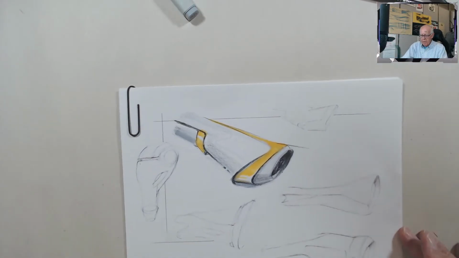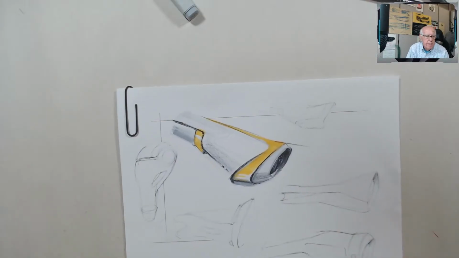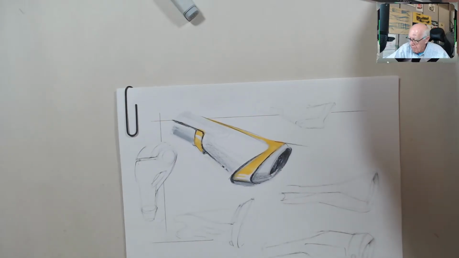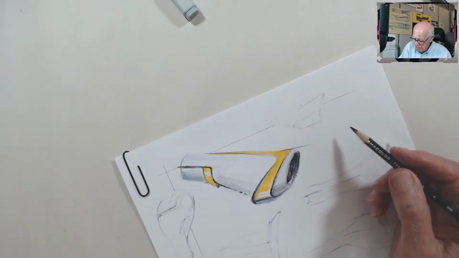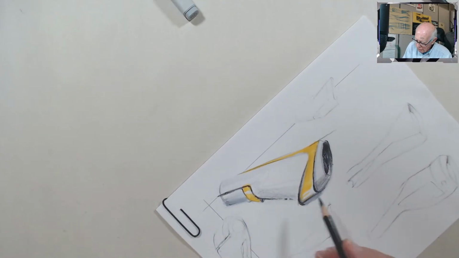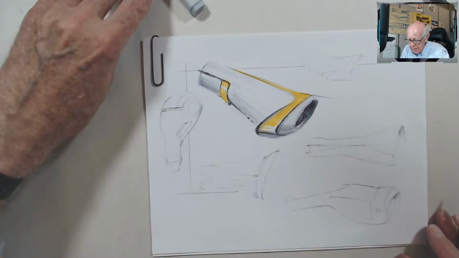And there you go, a little thumbnail study here. There you go, gang. So I put some quick little definition back here. Just a touch more. Let's see if I keep this on the pad here. I'm sorry. Here we go.